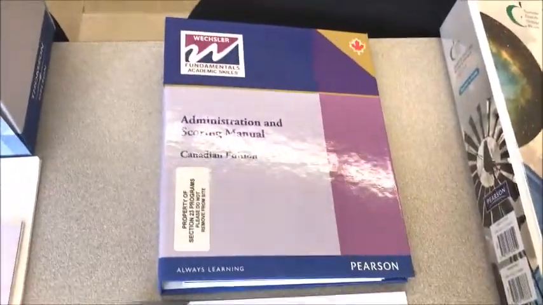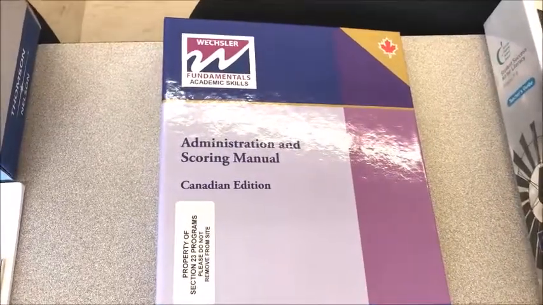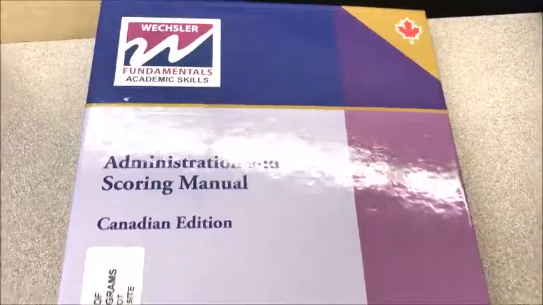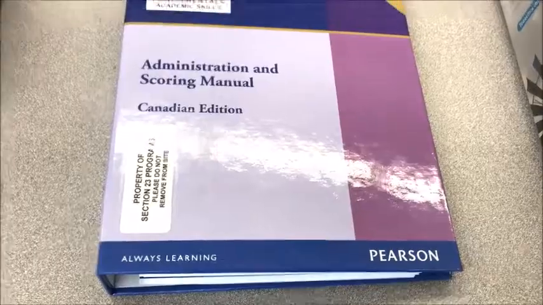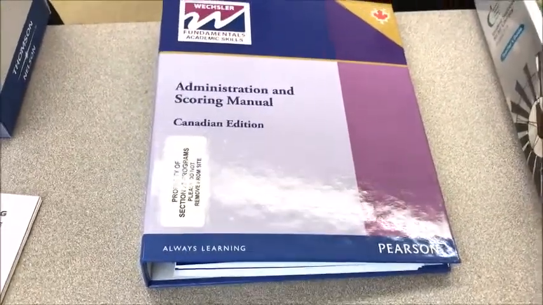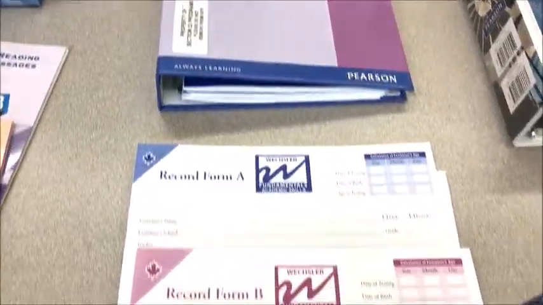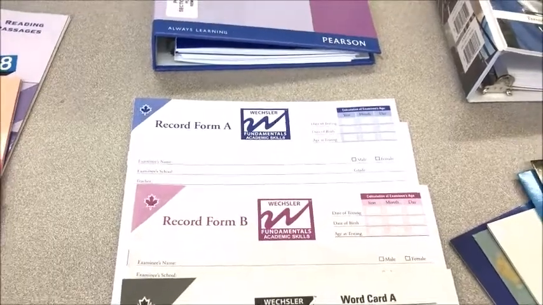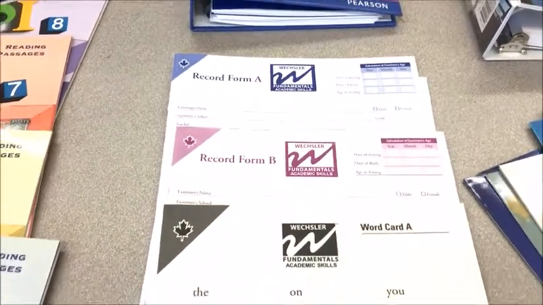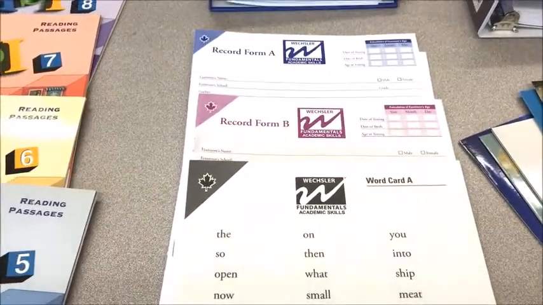The next diagnostic assessment is the Wechsler Fundamentals Academic Skills, also known as the WFAS, administered to students from middle school to grade 12. And it's a basic snapshot, but it's useful for informing next steps.